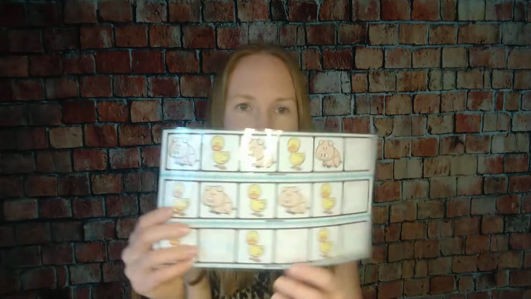Friends, let's do a quick patterning exercise with our farm animals. We have what animals in our patterns right here? We have pigs and ducks. All right, let's sing our song.